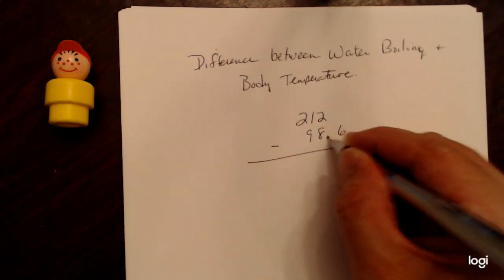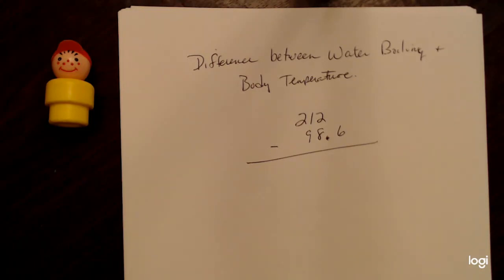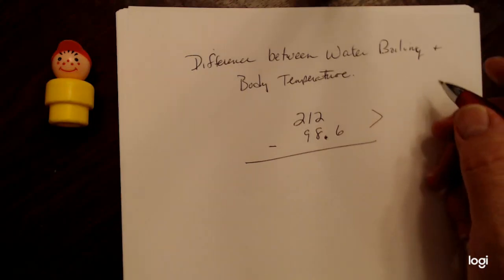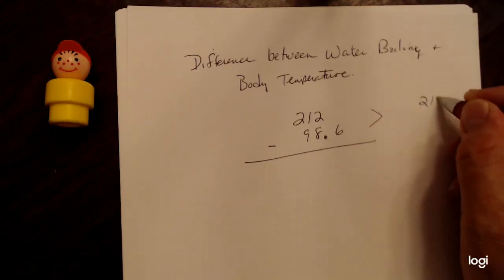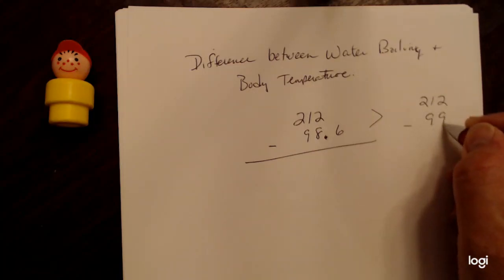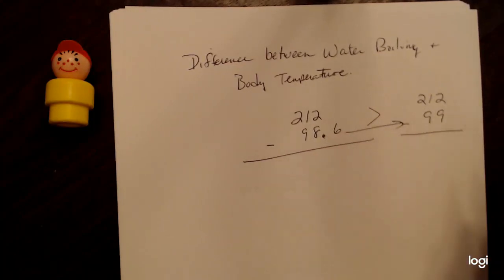To make this a little easier on us, I'm going to round this to 99 so that it's a whole number.